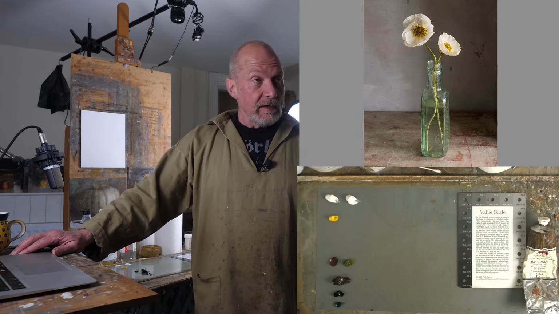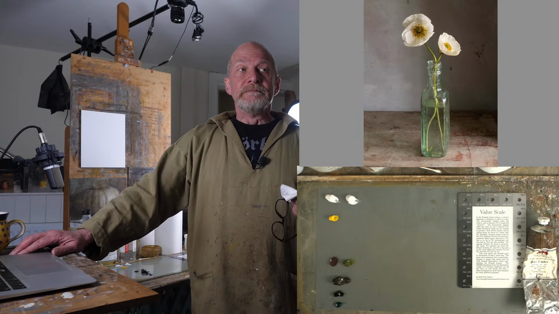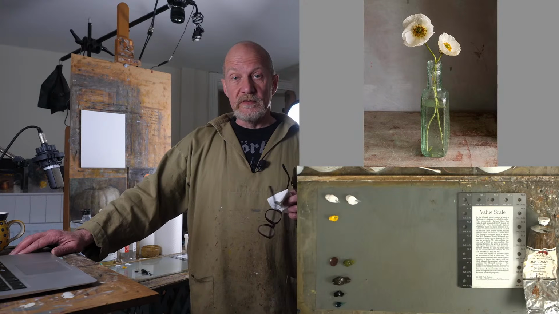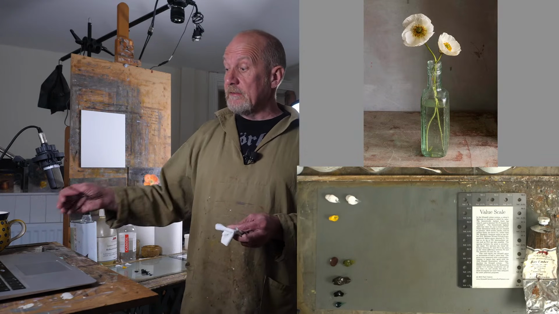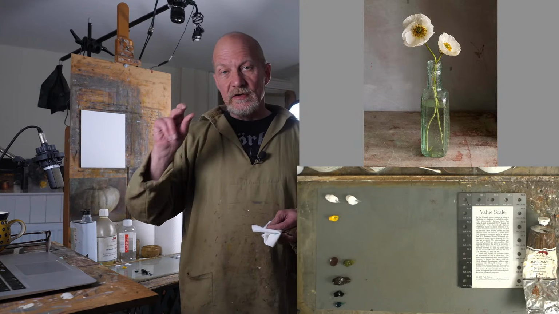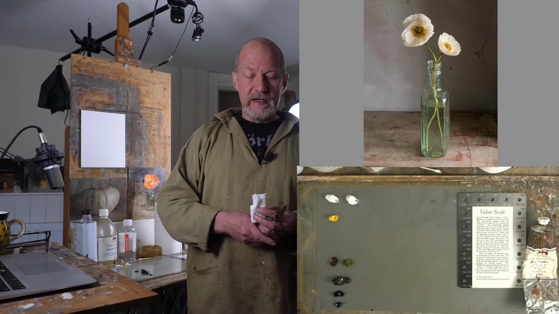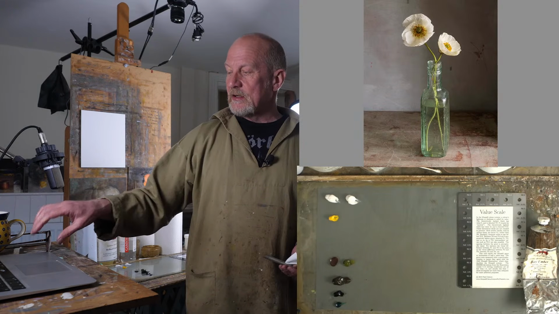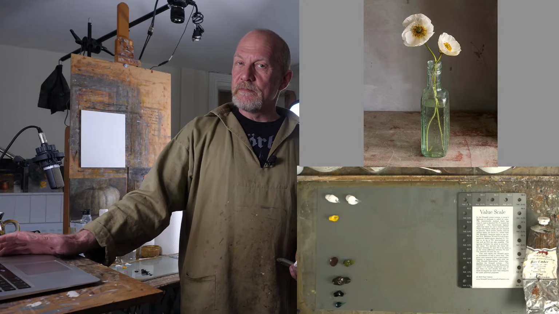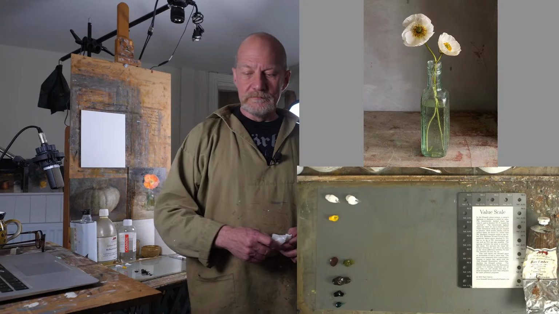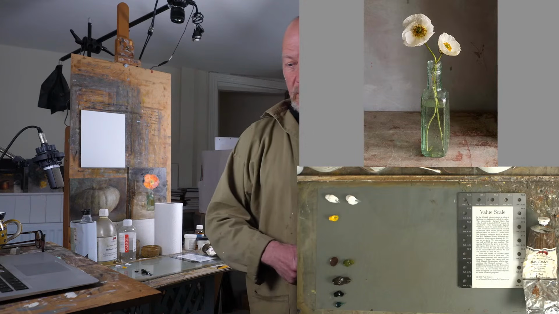So the challenge for today is to be able to show the form of those flowers. And don't underestimate it. It's quite a tricky challenge because the values are so very close. You might have less than a step in value between the light and the shadow. So it means some pretty careful paint handling to make it work. I'll show you what I mean.